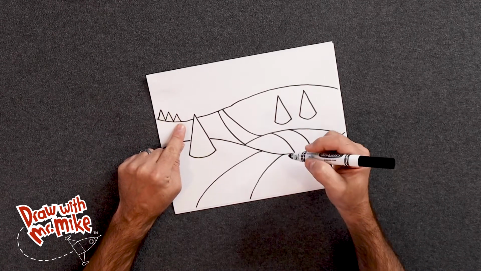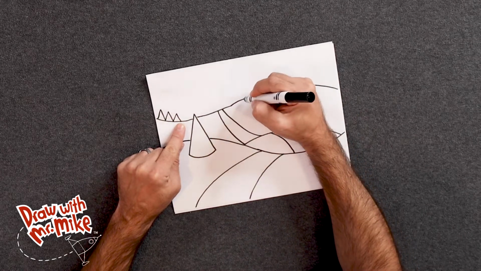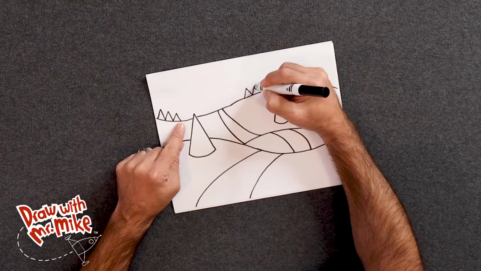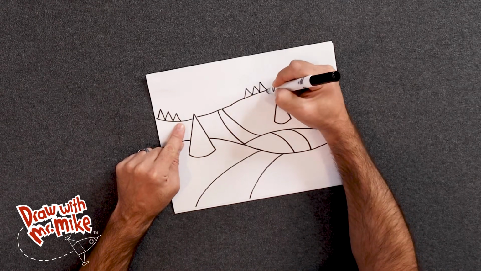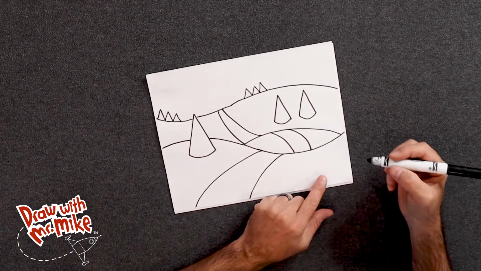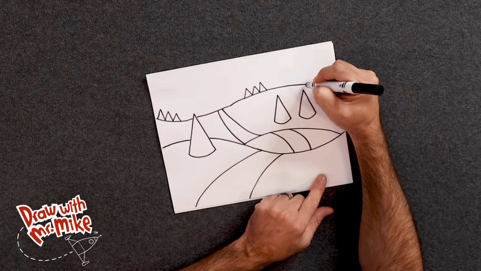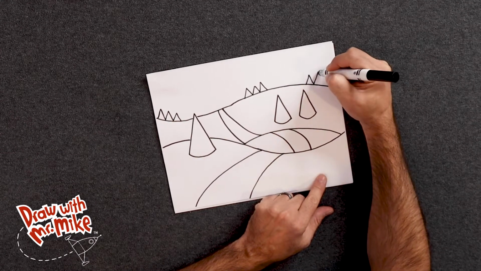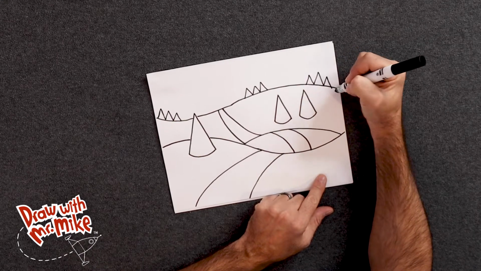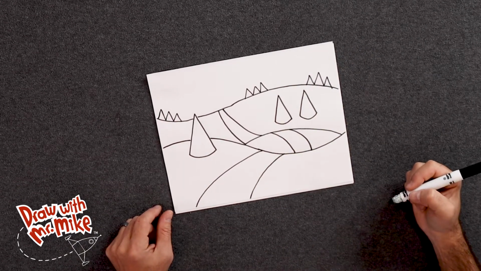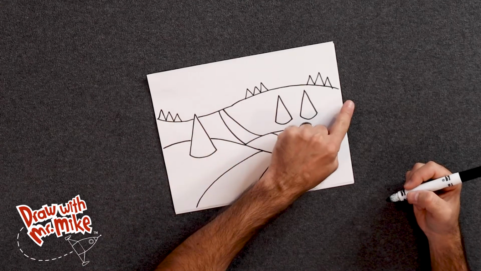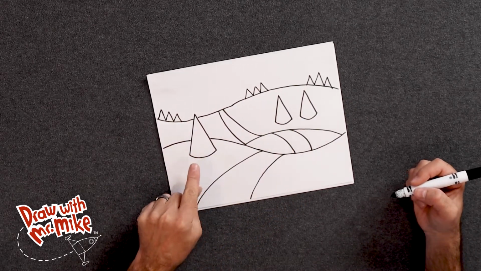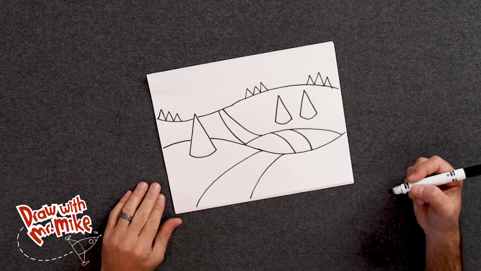And now we're going to do 3 more trees over here. Zig, zag, zoo. And now over here we'll do 3 more trees. Zig, zag, zoo. Just like that. So now we have some trees all the way in the back, some right here in the middle, and then one closer to us. This is looking very nice.